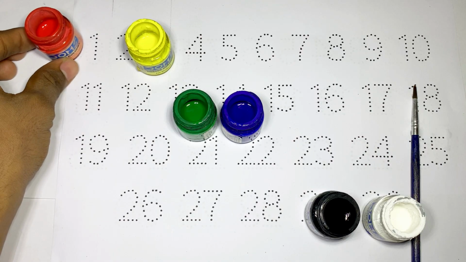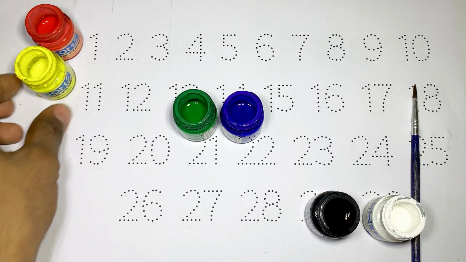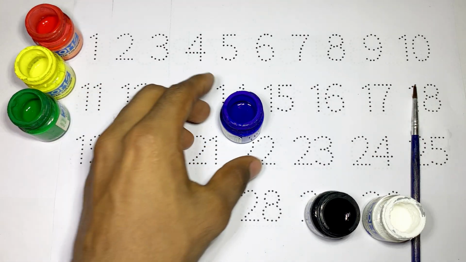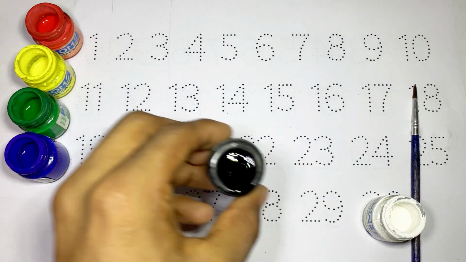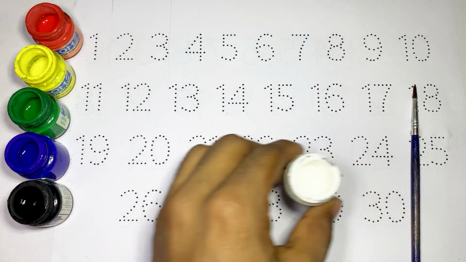Red color, yellow color, green color, blue color, black color, and white color.